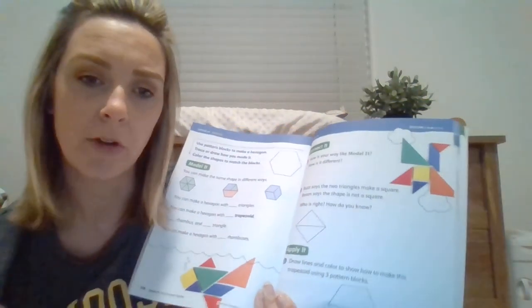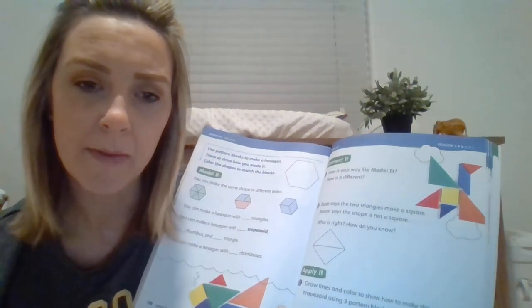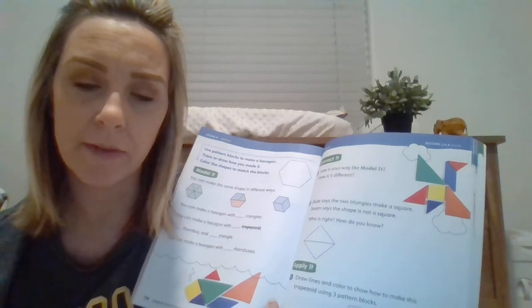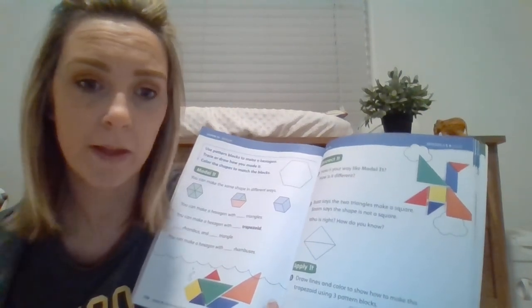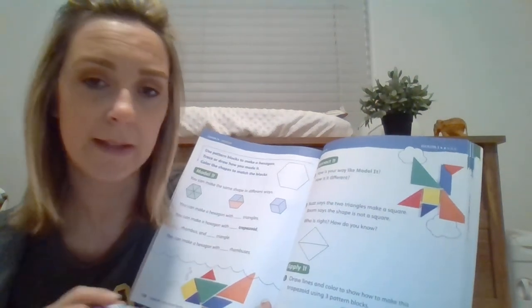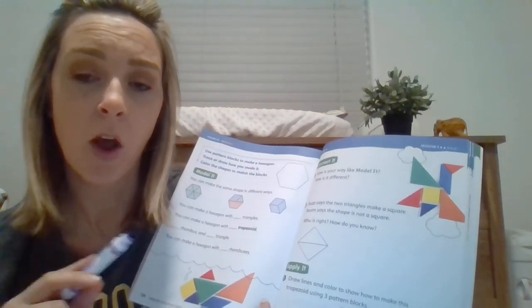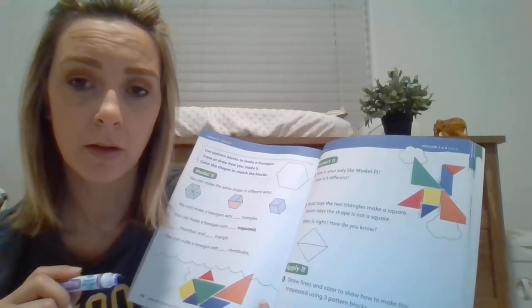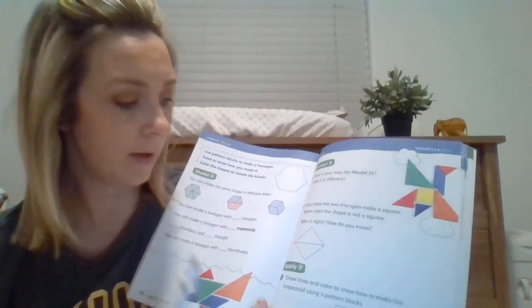Who is right? How do you know? So you have to really think about this one, because a lot of times they try to move shapes so they look kind of different to trick you. So don't let them trick you. I want you to think of what a square is, right? 4 sides, 4 corners, all the sides are equal. Okay? So I want you to look at that one and decide, is that true?